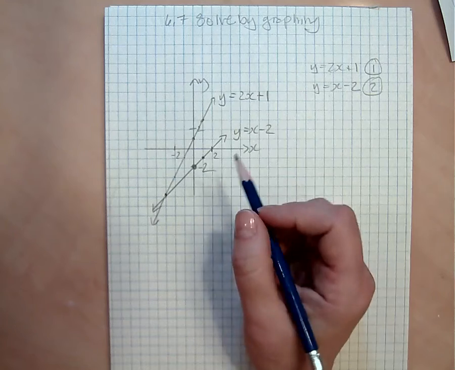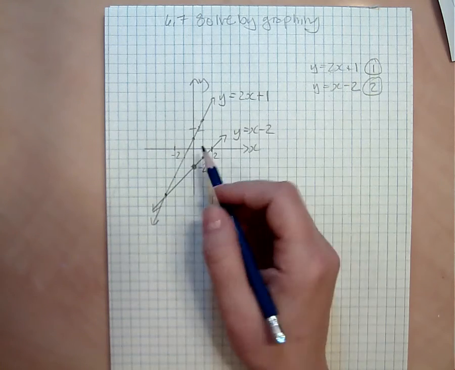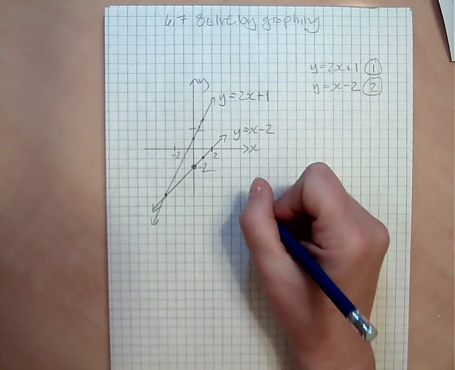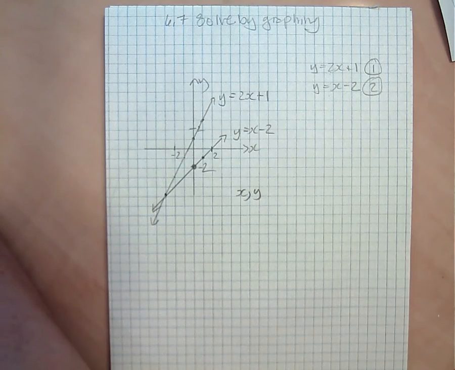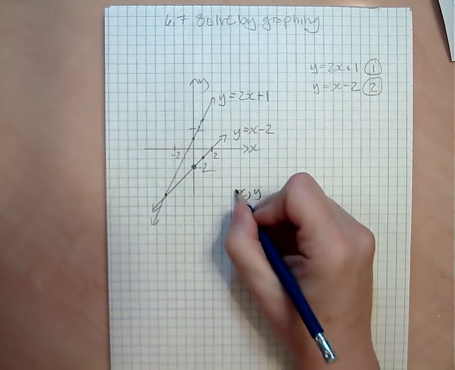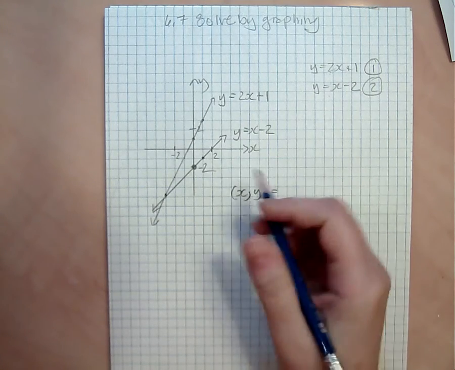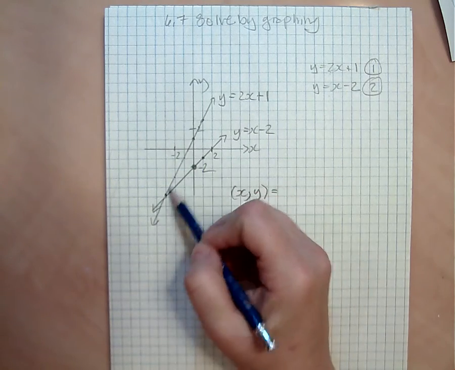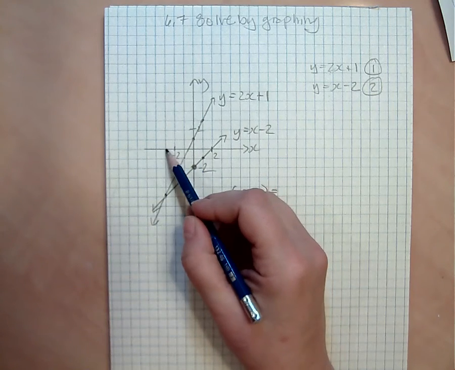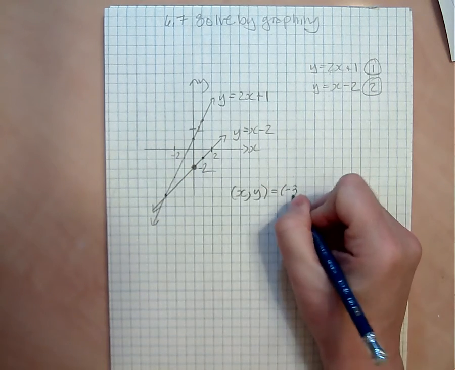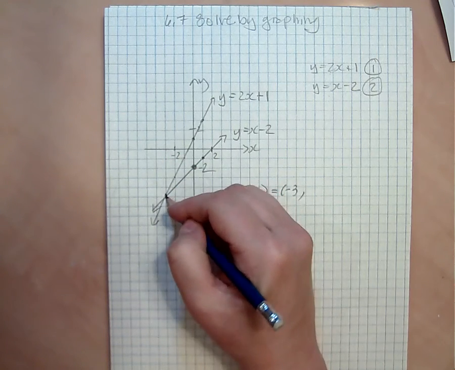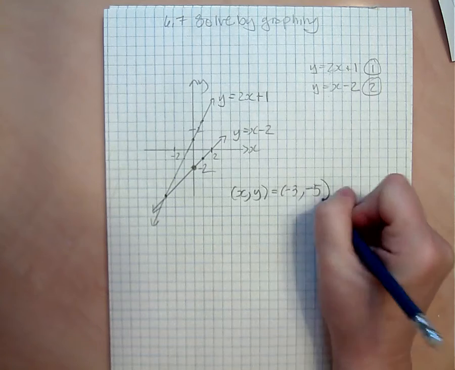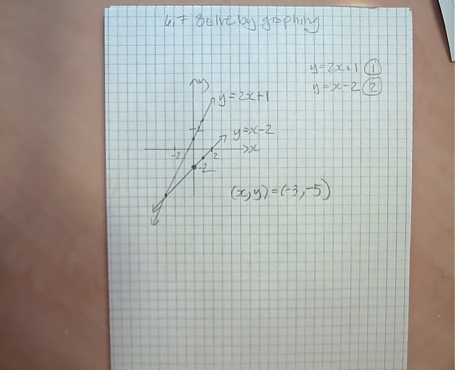Okay, so what is the solution? The solution is where they meet, and this is the way we write it. We write x, y equals, and then what's the x of this point and the y? -1, -2, -3. And then -1, -2, -3, -4, -5. Okay, that's the solution. That's how you solve by graphing.